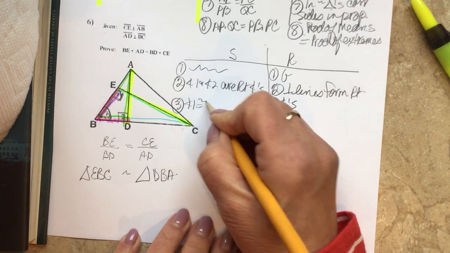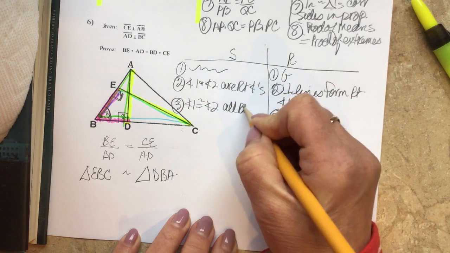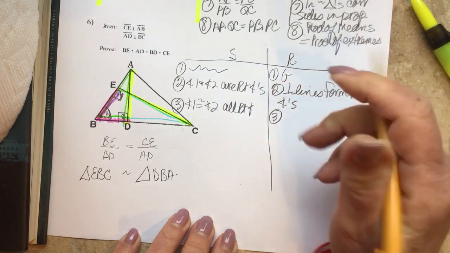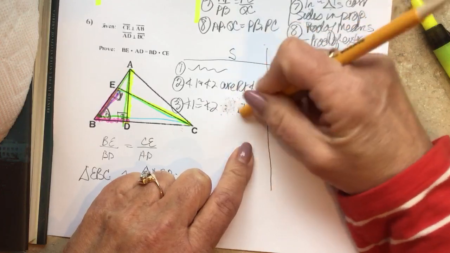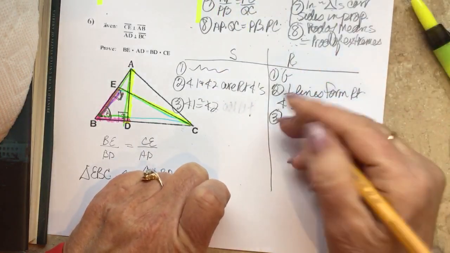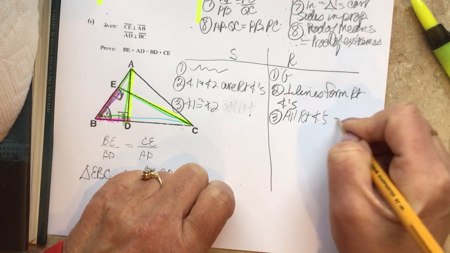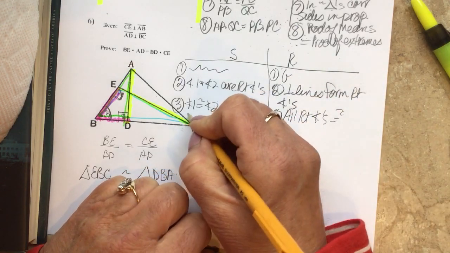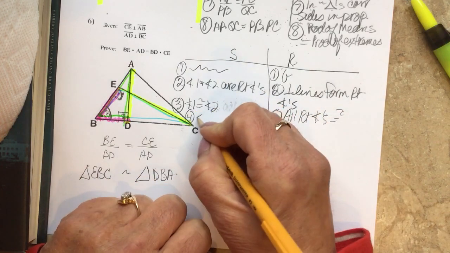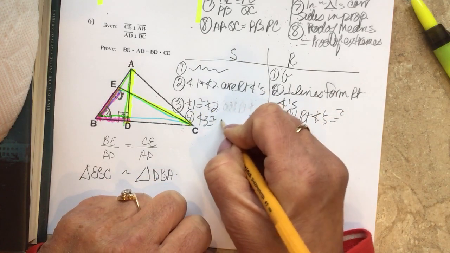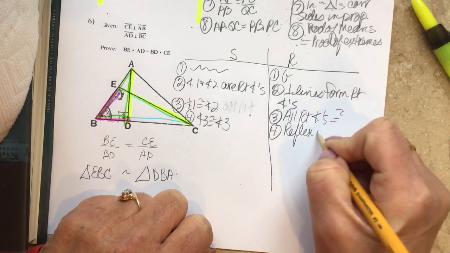Angle 1 congruent angle 2 because all right angles are congruent. Number 4. Angle 3 congruent angle 3. And that's my reflexive property.